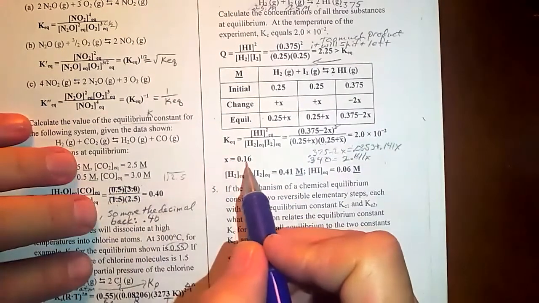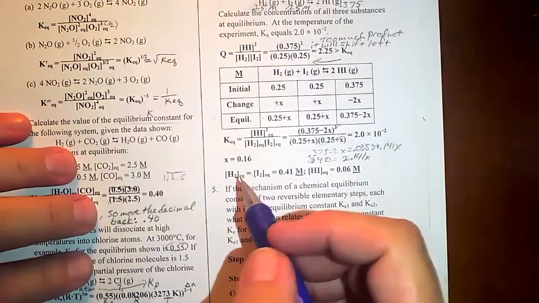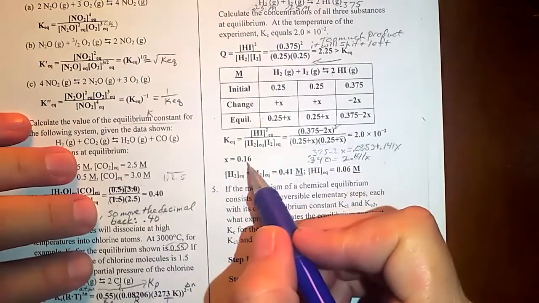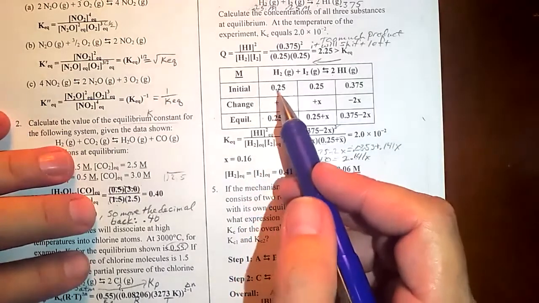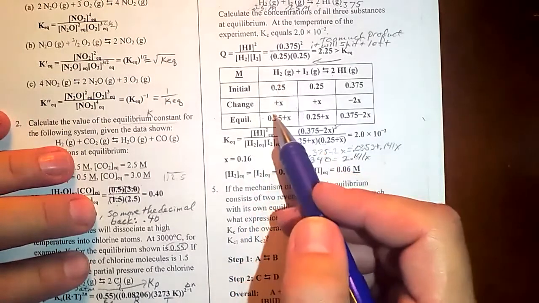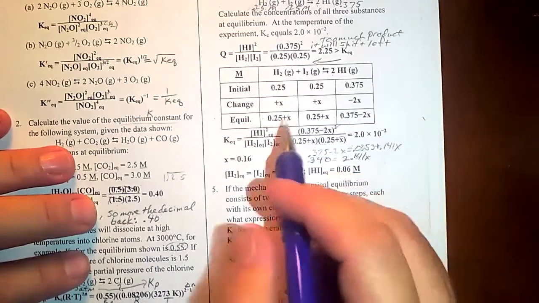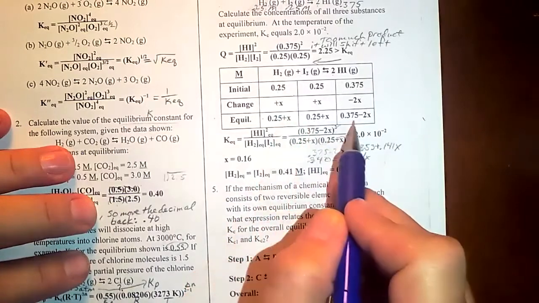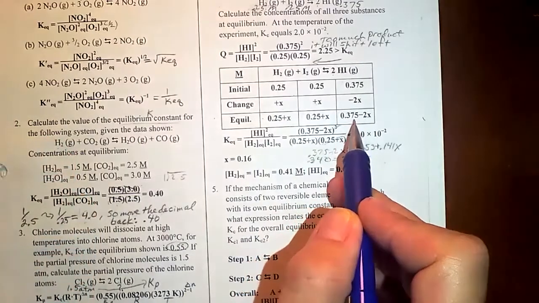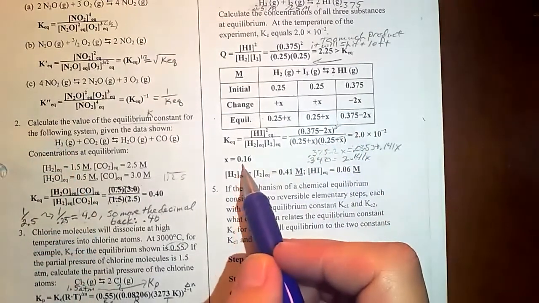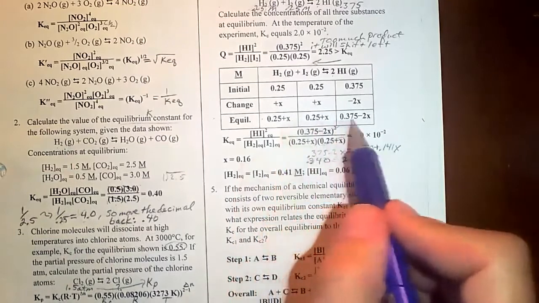So having solved for x, make sure that you don't just say that that's the answer, because the question was, what are the values of the concentrations of these at equilibrium? And remember, it's these numbers plus or subtracted out of x that are the final amounts. So x is not the final answer. Go put x back into these amounts here.